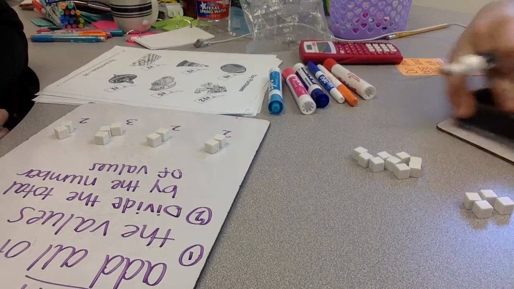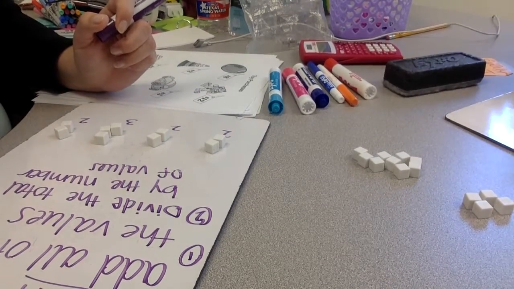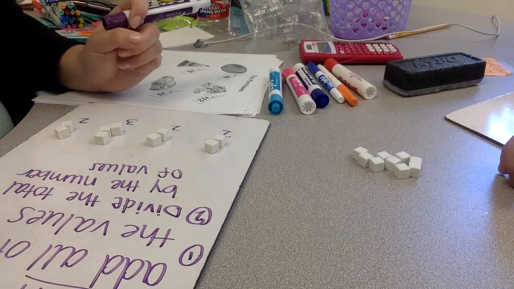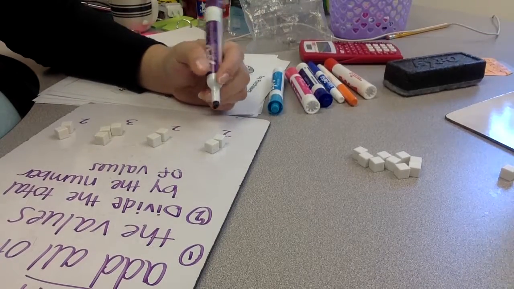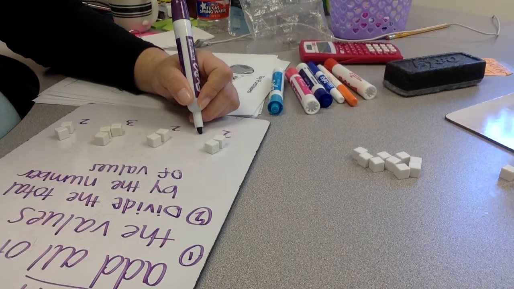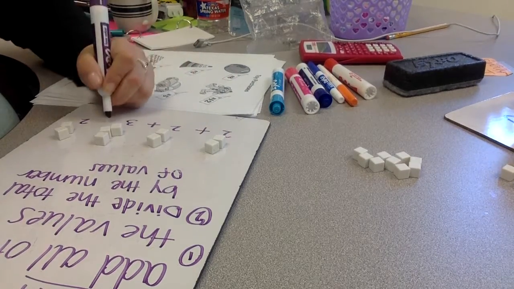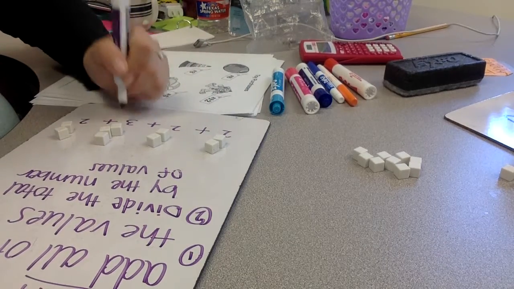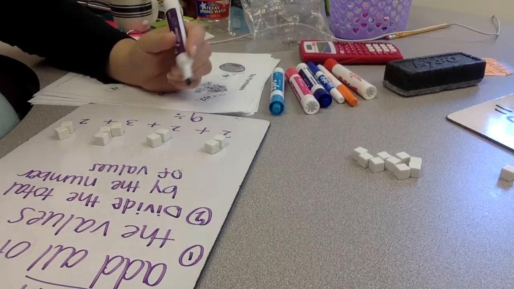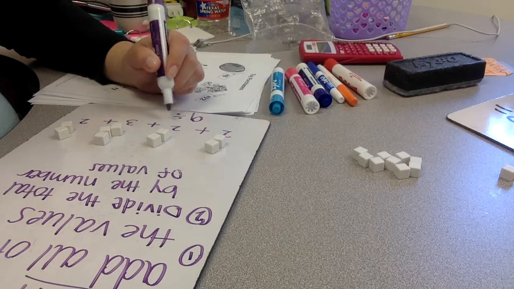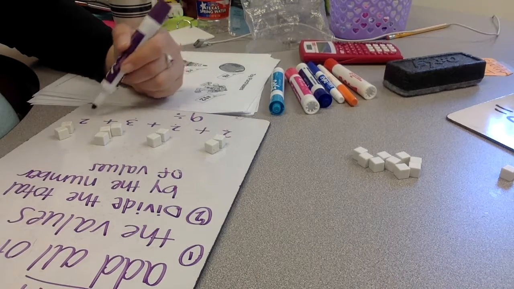What numbers do you need? 2, 3, 2, 2. We're looking for our mean, so we're adding all of our numbers. You're going to write them down, though. Good. So that's 9. 2, 4, 5, 6, 7, 8, 9. Yeah. Divided by how many? How many values do we have? 1, 2, 3, 4. 4.